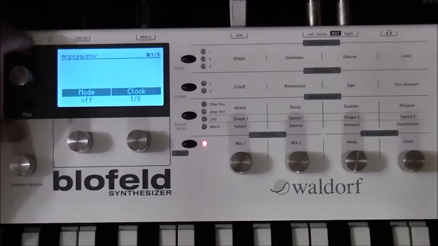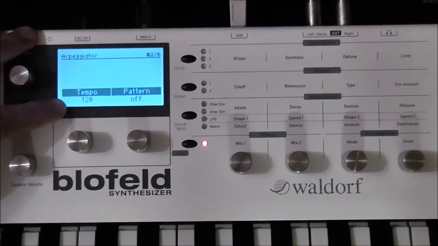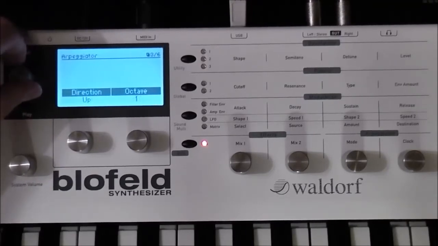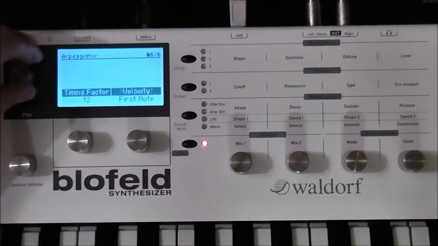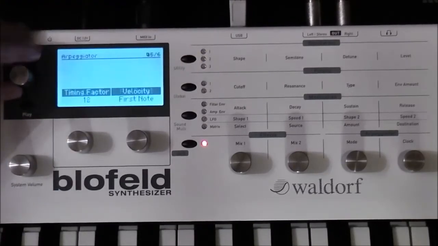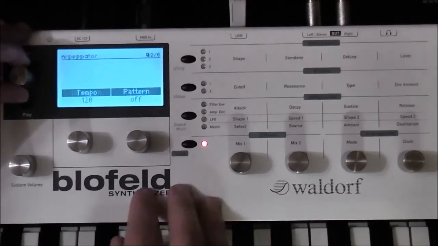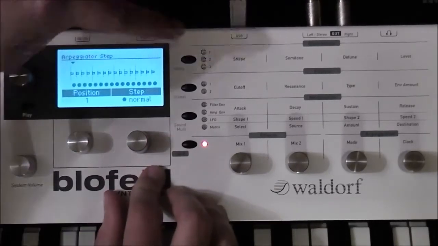And last but not least, the arpeggiator settings. This is the speed, length, timing, and for the user pattern you have additional pages here.